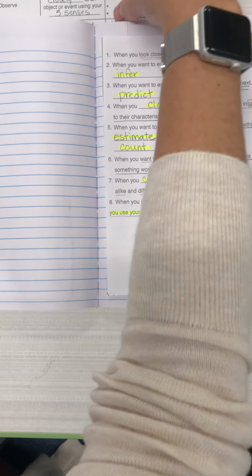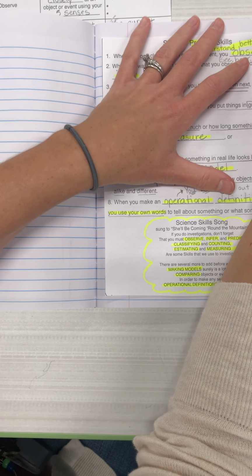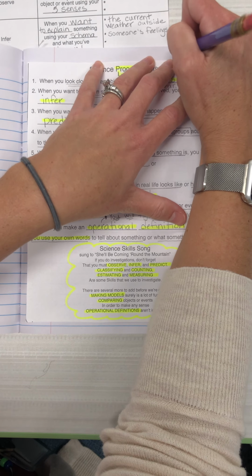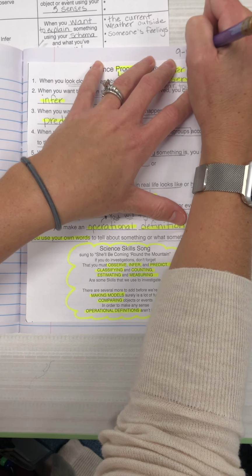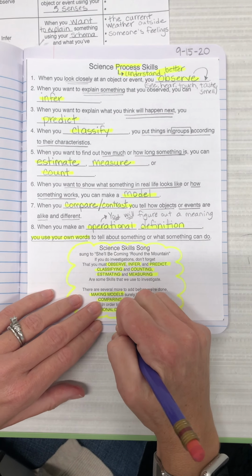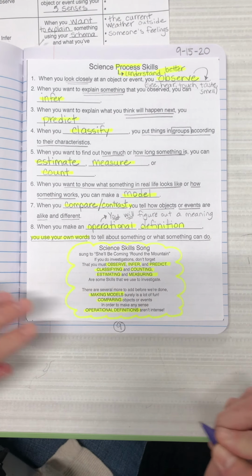Okay, and we're going to date our pages. So this guy's on our right. Today is the 15th. This will be page 9 for me, so that goes at the bottom.